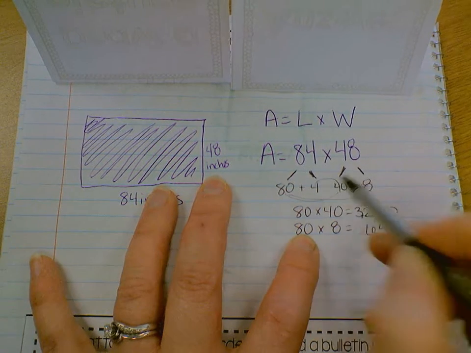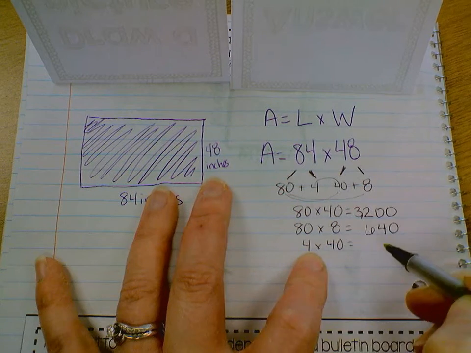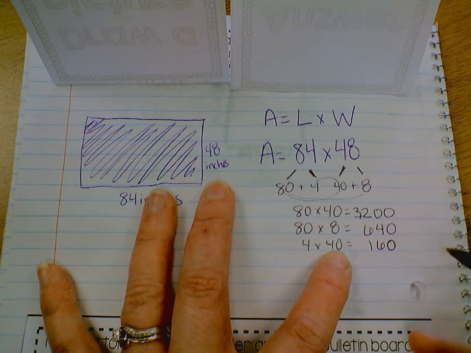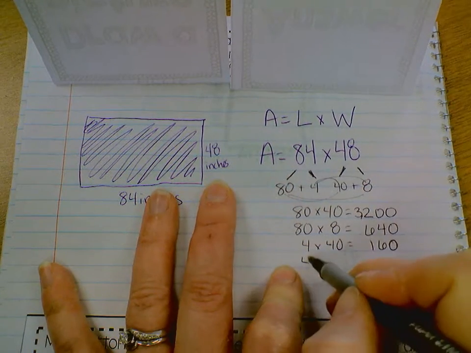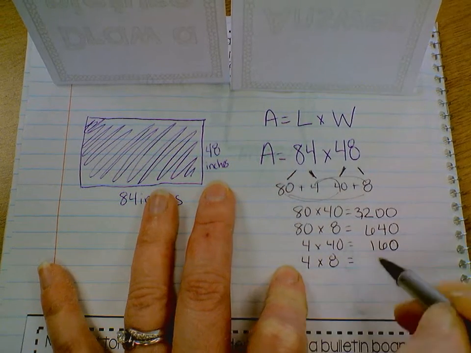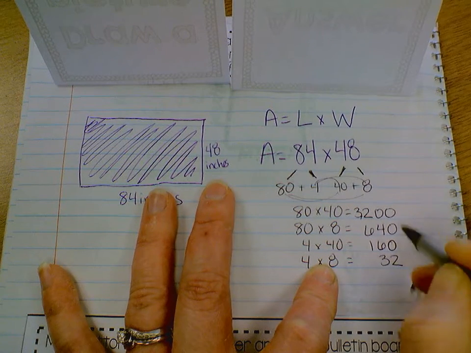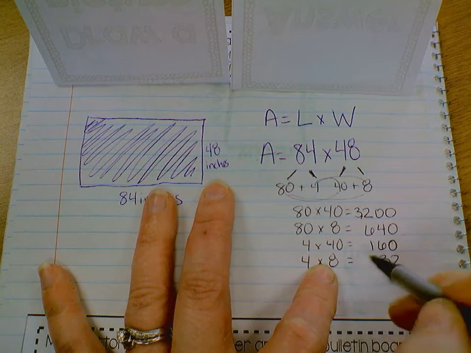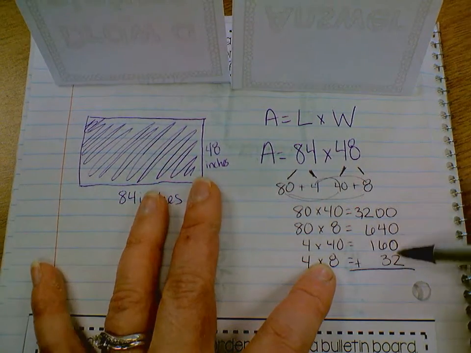Now I'm going to do 4 times 40. Well, 4 times 4 is 16. 1 zero behind 16. And last, do 4 times 8. And 4 times 8, as we solved up here, is 32. As you can see as I was writing that, again, I'm reviewing with you that you would want to line up your places when you go to add all those up to find the final product.